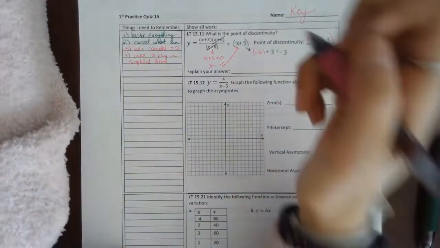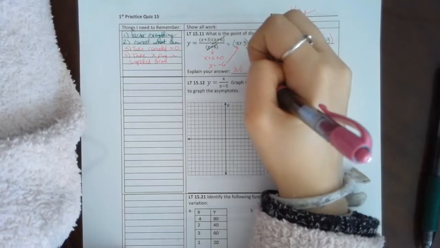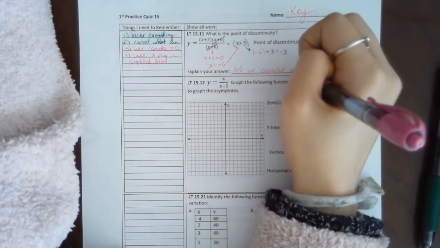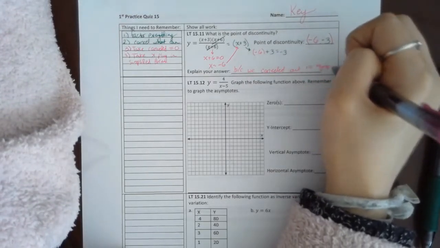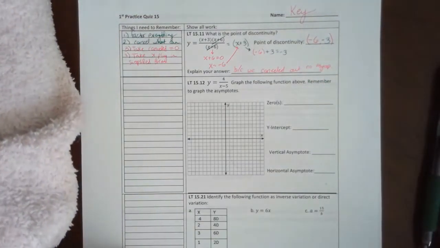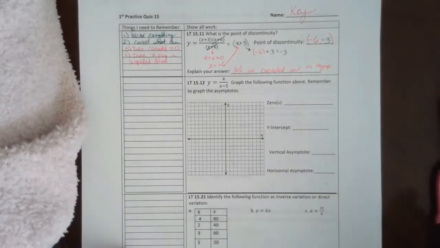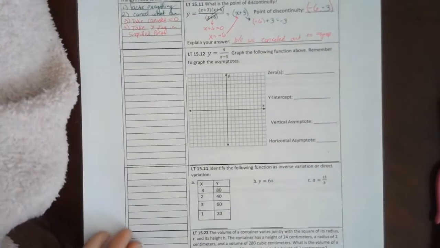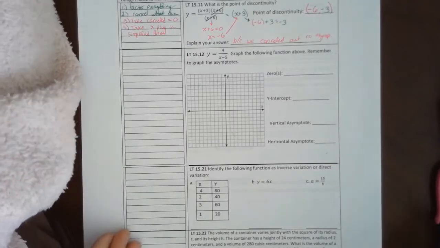Explain your answer. You could just say, because we canceled out and we have no more asymptotes, just a hole. So that's the first question. Second question is the graphing one. Right? It says graph the following function above. Remember to graph our asymptotes.